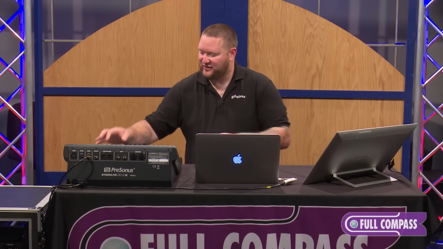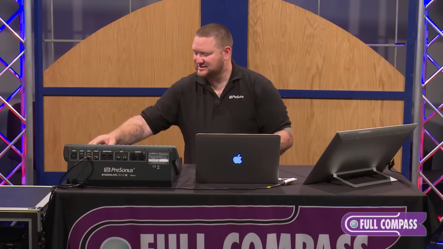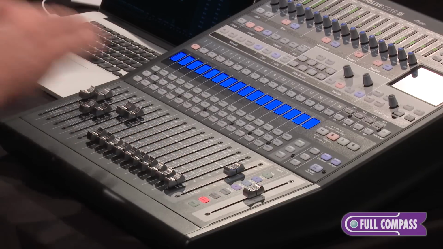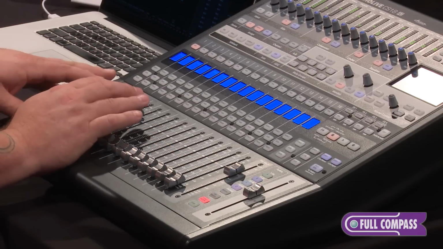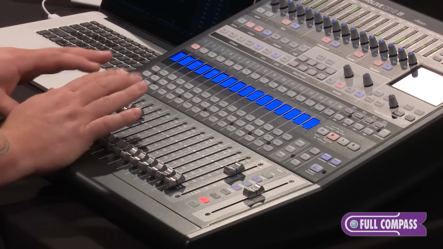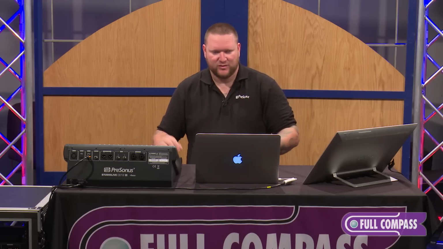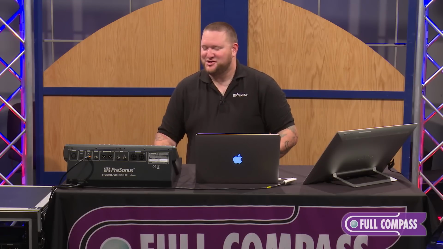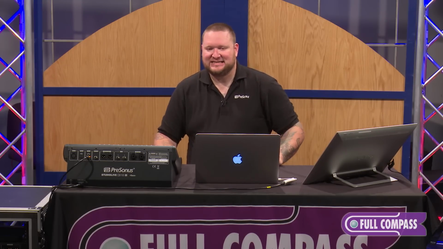Rather than have to bank through different channel banks, I would create my groups, drum groups, guitar groups, vocal groups, etc. And then I would mix the overall group master to control many faders at one time, so I can have more of a single surface mixing experience. And that, in a nutshell, is the CS18.